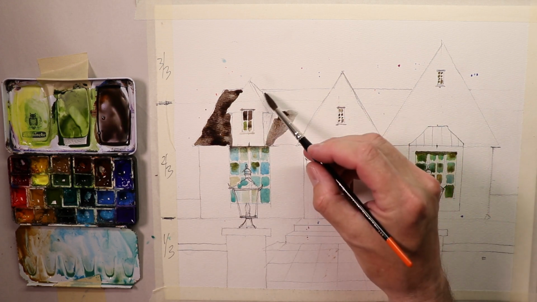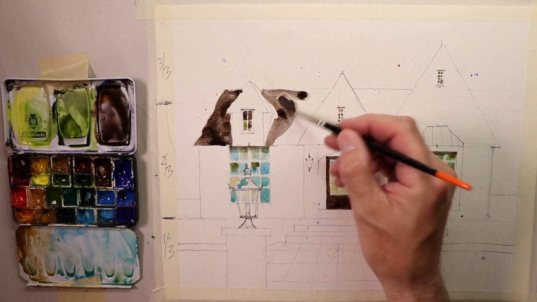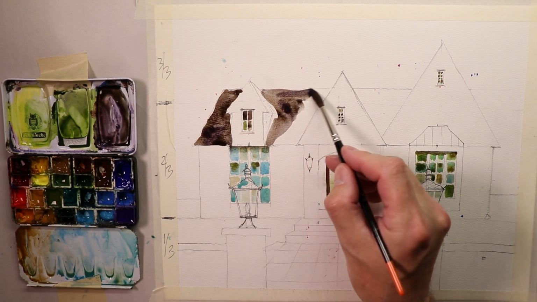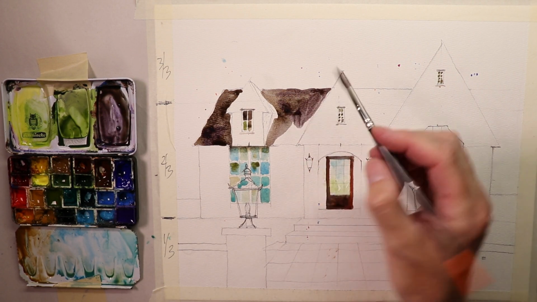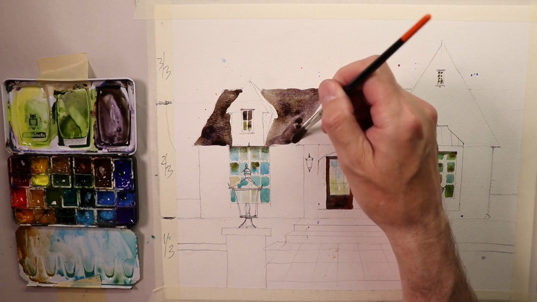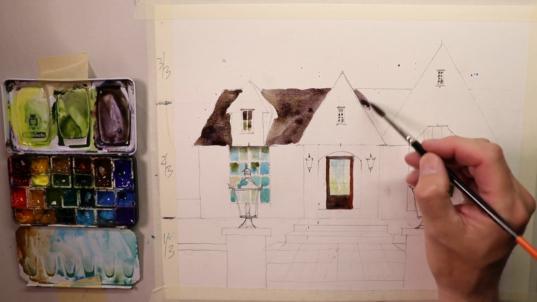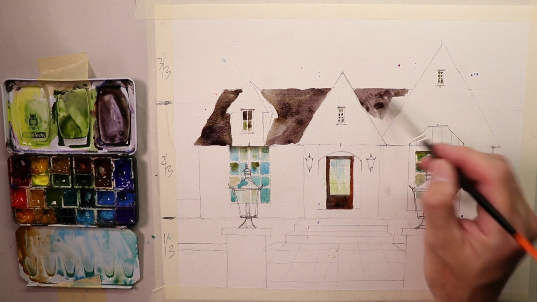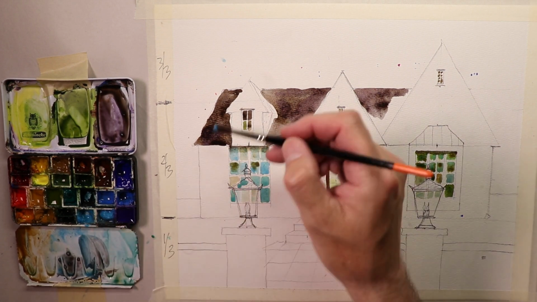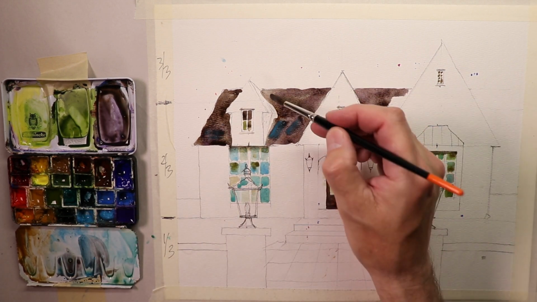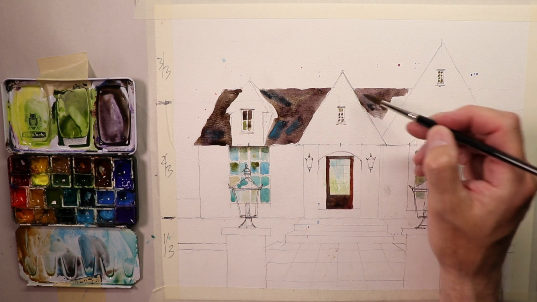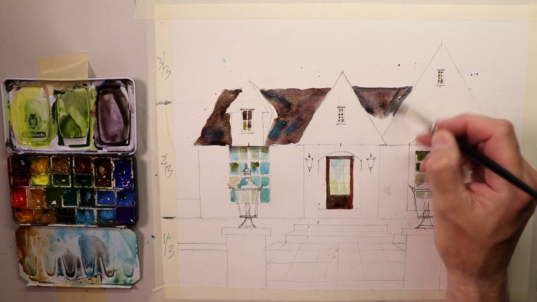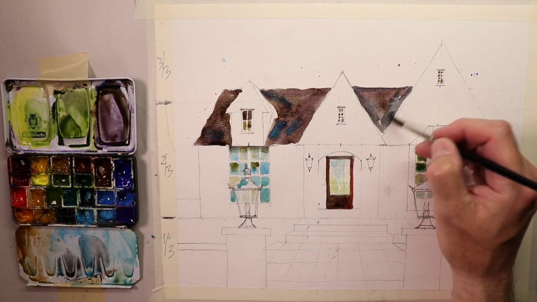And I'm just going to go like this and start blocking that in, the roof colors. Okay, I'm going to add some purple to it. Now the thing is with purple, if you add purple into your roof, you're going to need to add purple everywhere else. I forget to sometimes mention that, but if I'm adding another color into my painting, I definitely want to add that same color everywhere else. So there we go.